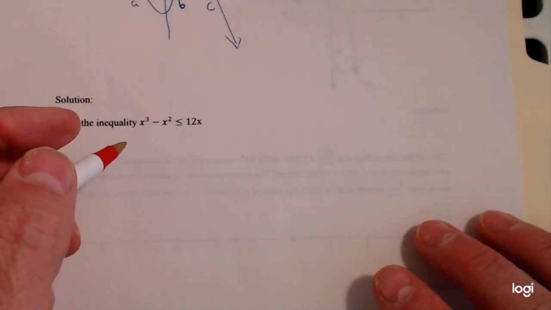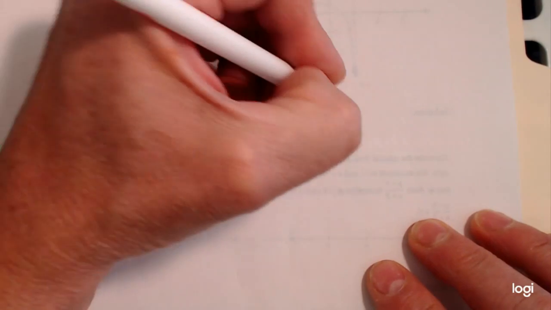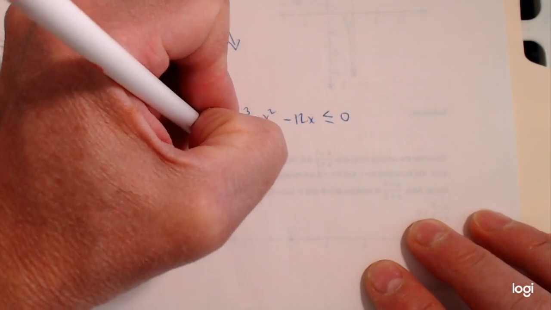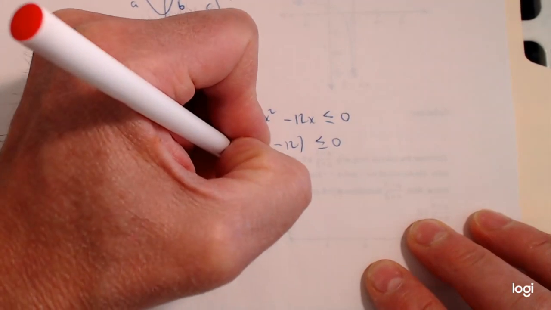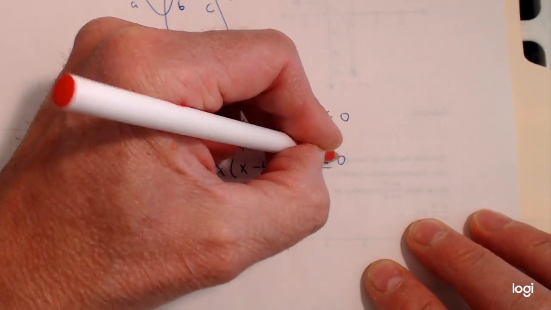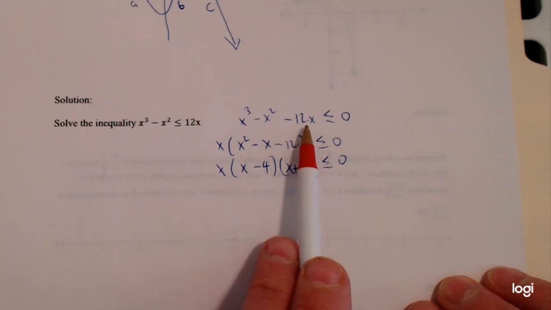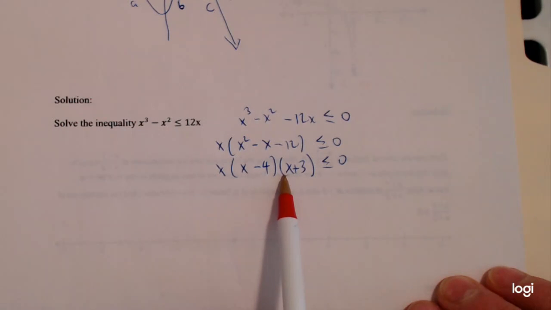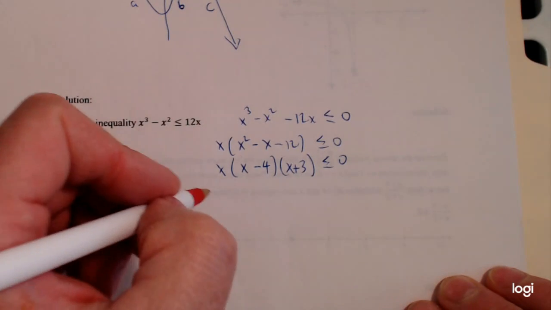Okay, so let's remind ourselves how to do it algebraically. The first thing we want to do is bring everything over. And then we're going to factor. So let's make sure that's right. Negative 4 times 3 is negative 12, times x is negative 12x. That works. x times x is x cubed. That works. Negative 4 times x is negative 4x plus 3x, which will give me negative x, times x is negative x squared. Good.